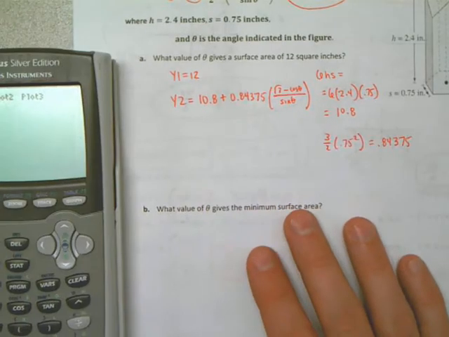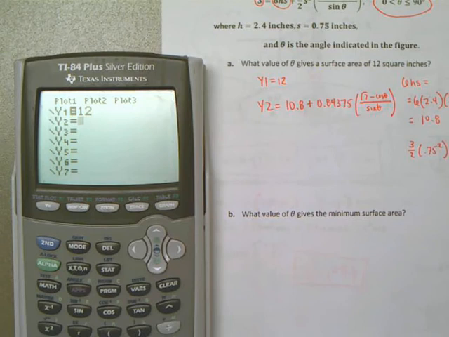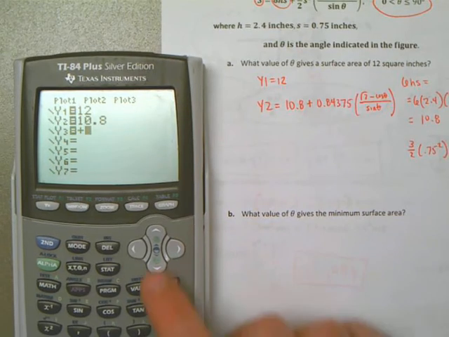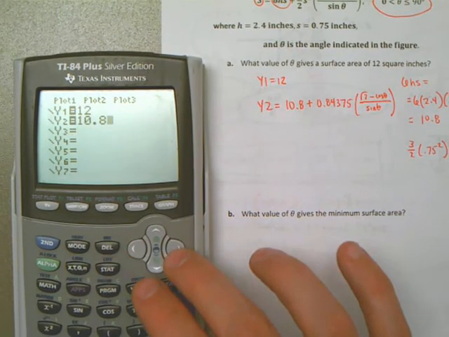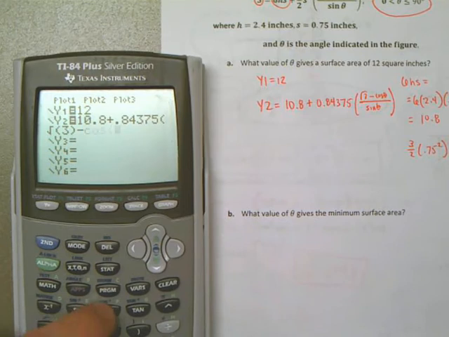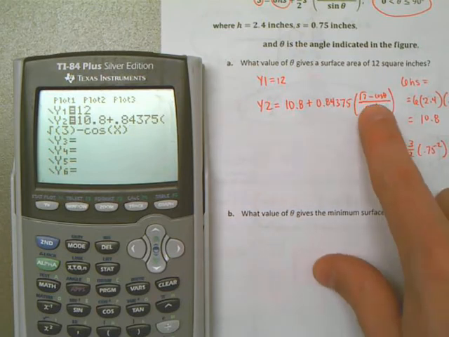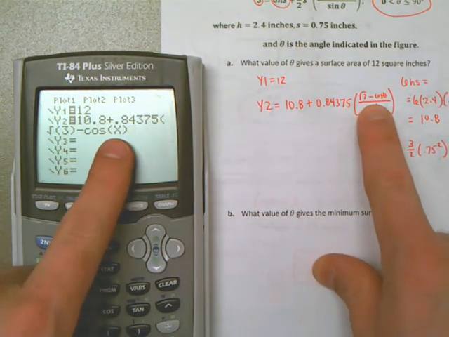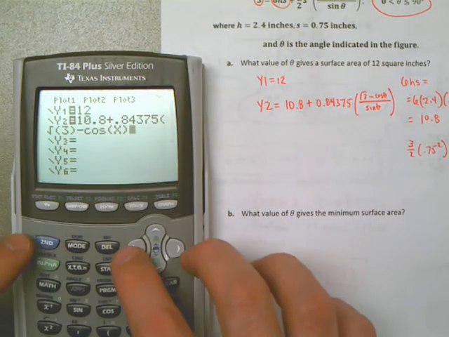Time to type in the equation. Y1 is 12. Y2 is equal to, and I've got this written off to the side, 10.8 plus 0.84375 times the quantity, square root of 3 minus cosine x. And now I've got a problem here. See, I need to make sure that when I type this in, that this numerator is chunked together on my graphing calculator.